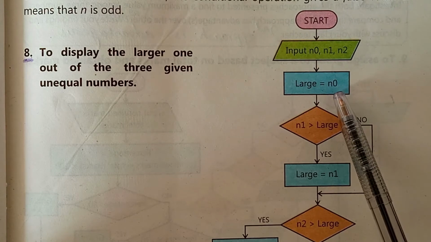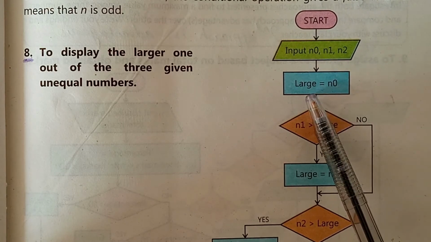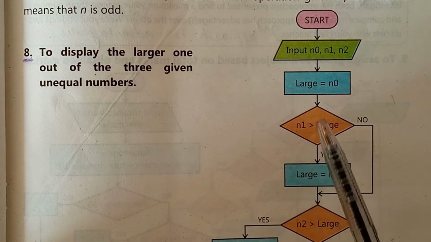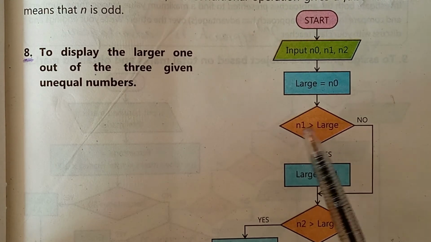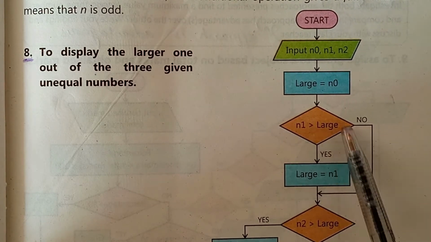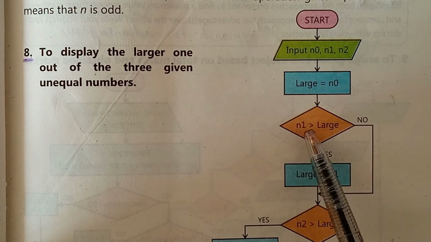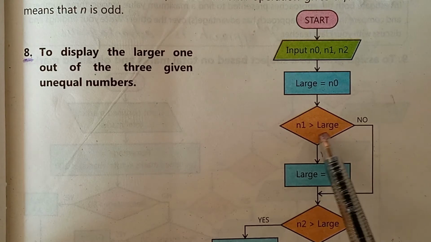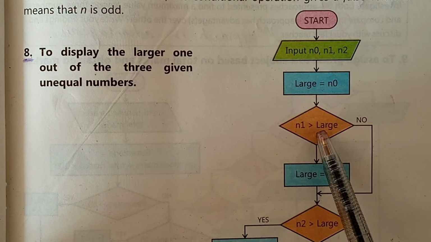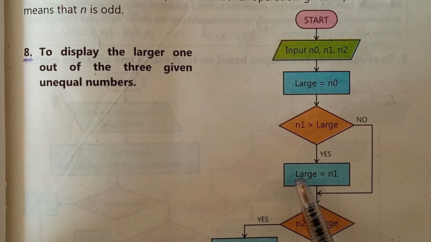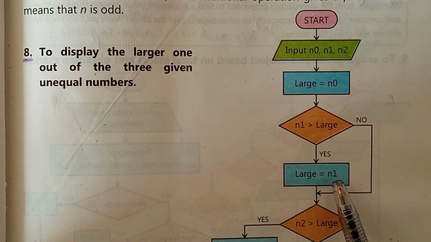Then we have a decision symbol: if n1 is greater than large, here large is the n0 value. If n1 is greater than n0, or large value, and the condition is fulfilled, then the next step is large is equal to n1.